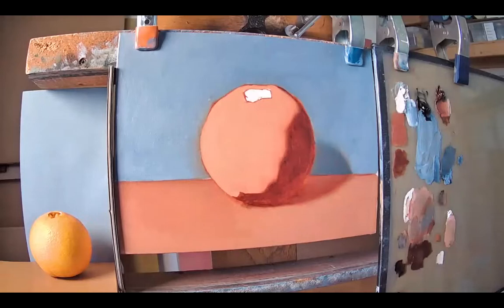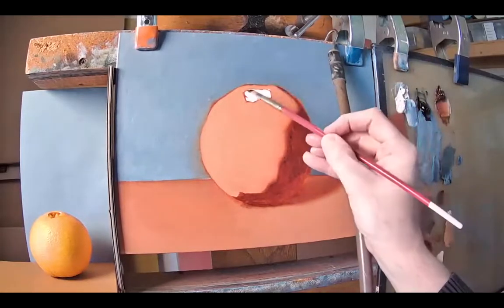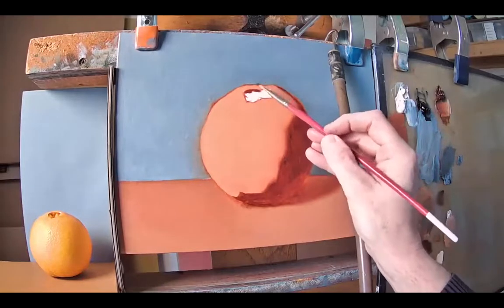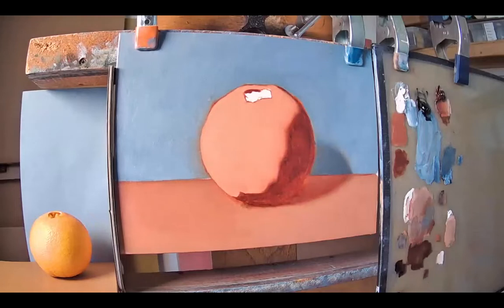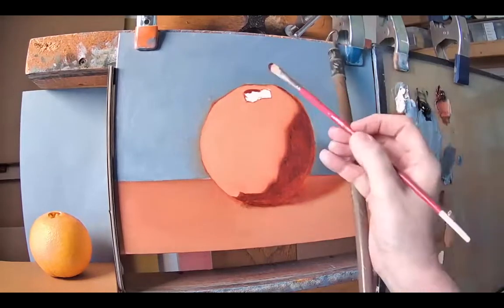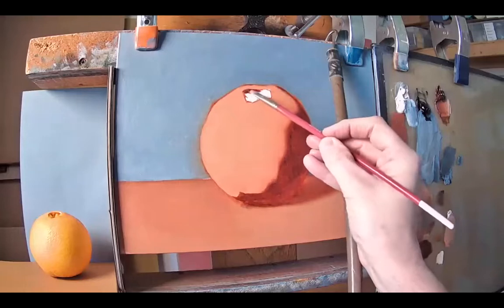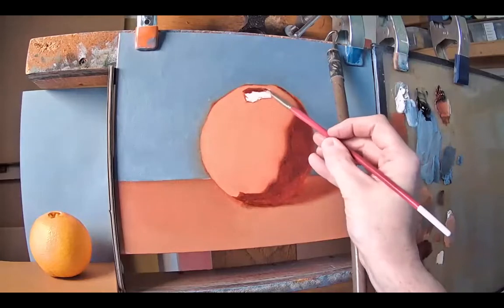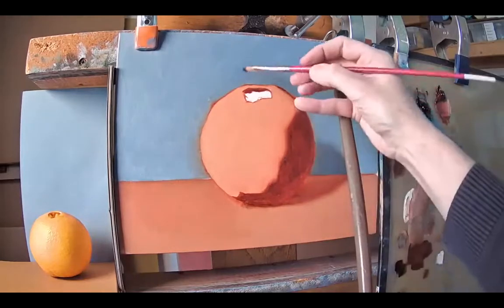So the way I'm going to handle the navel, I'm going to do some wet and wet painting. So I'm going to take my shadow color, and I'm just going to fill in that navel shape. I'm also going to redraw it because I see now that it's closer to the top.